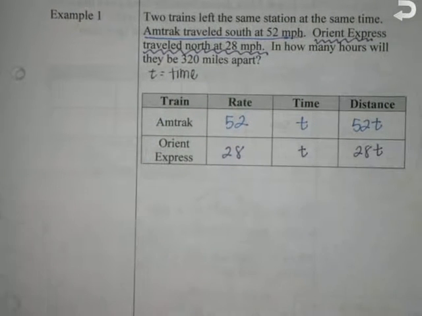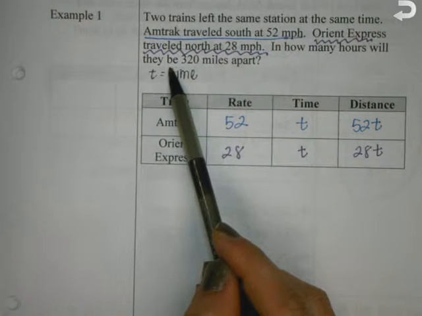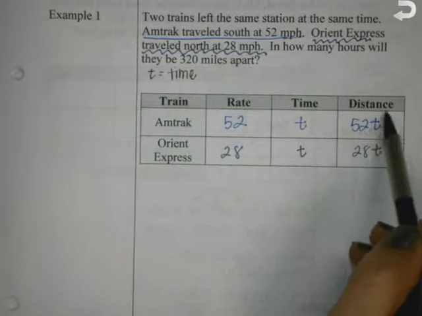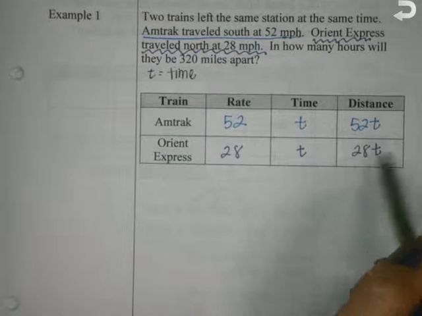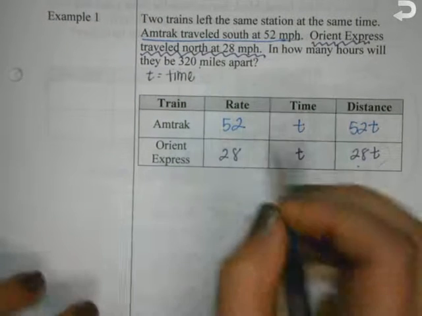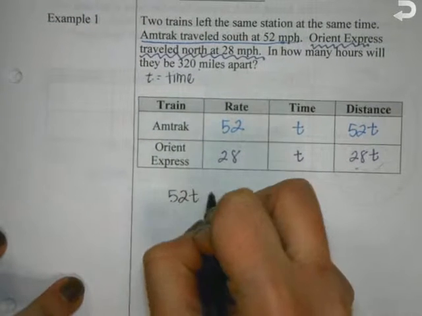Okay, so I want to know how many hours it will take for the trains to be 320 miles apart. So Amtrak's distance plus Orient Express's distance needs to add up to 320. So that's just going to be 52T plus 28T equals 320.